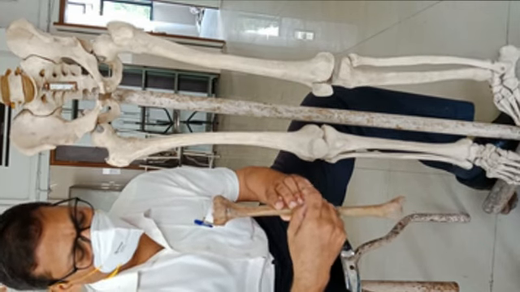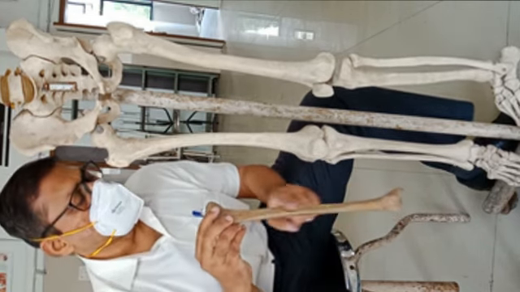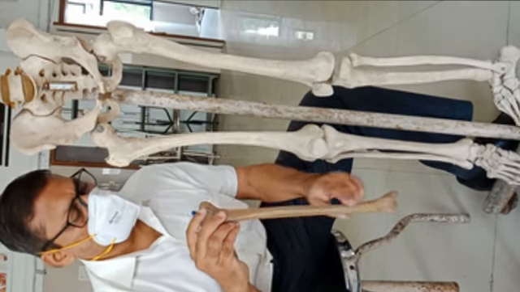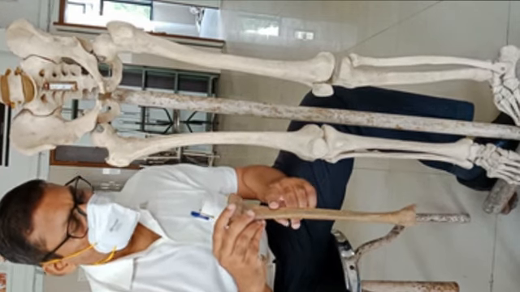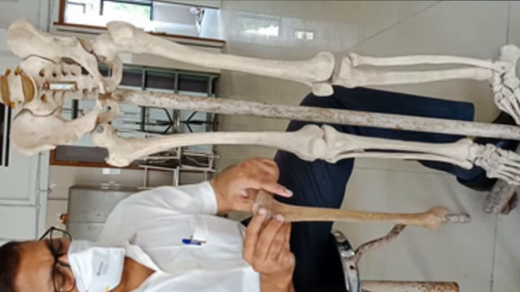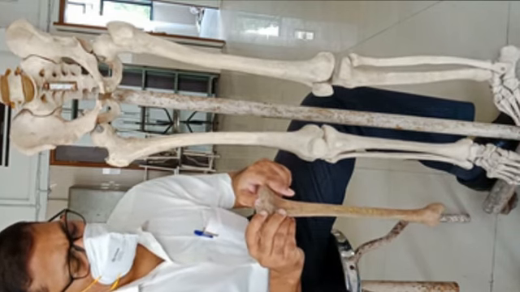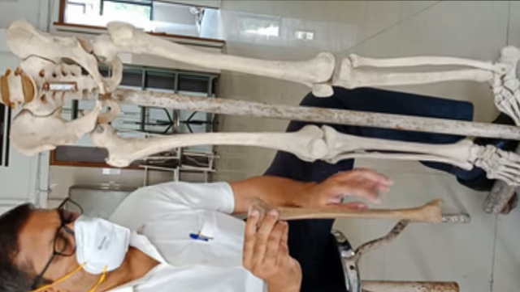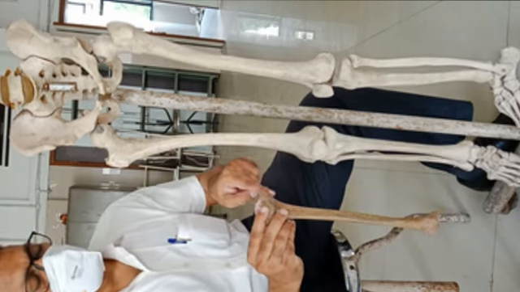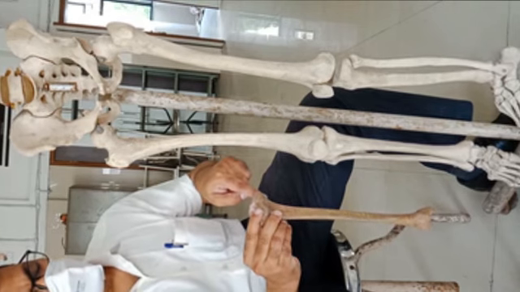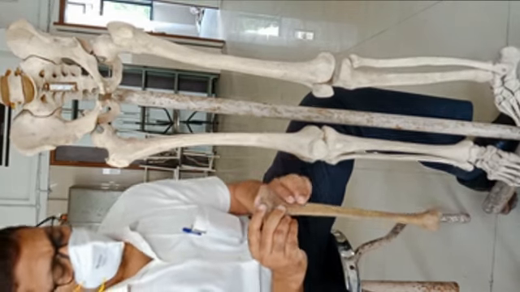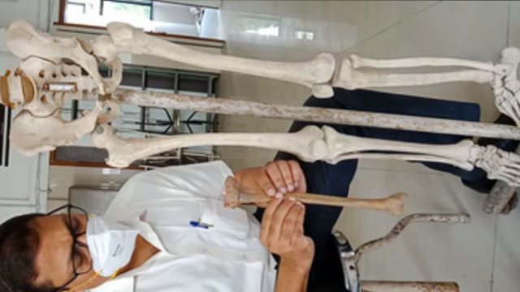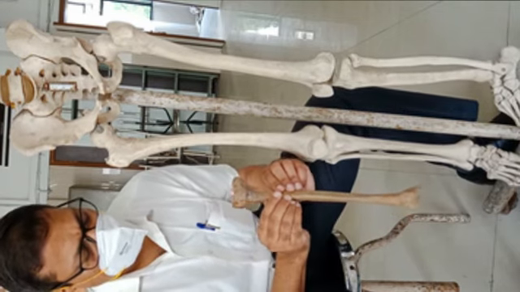So that is the shin bone. This is the medial surface, fully subcutaneous, and I will show you in the dissection how the great saphenous vein, anterior to this medial malleolus, comes up and takes a turn posterior to the medial condyle and then comes up. So this is all about the upper part of the tibia.